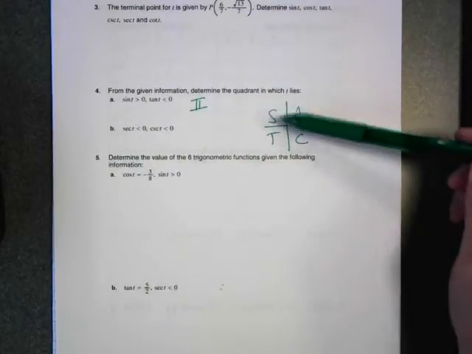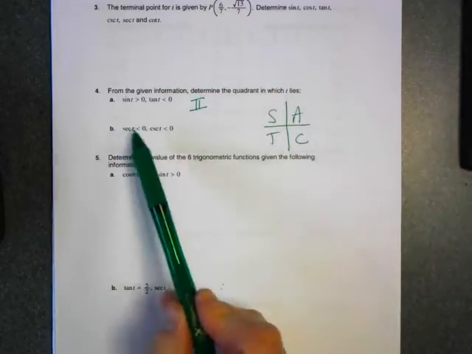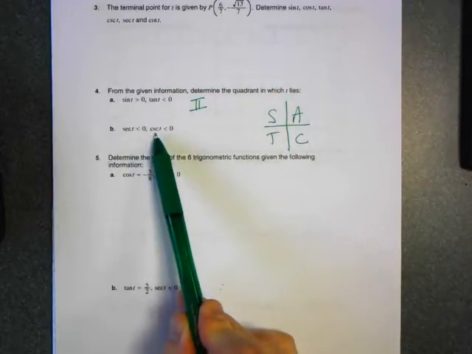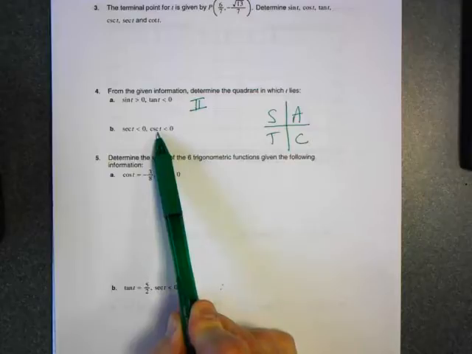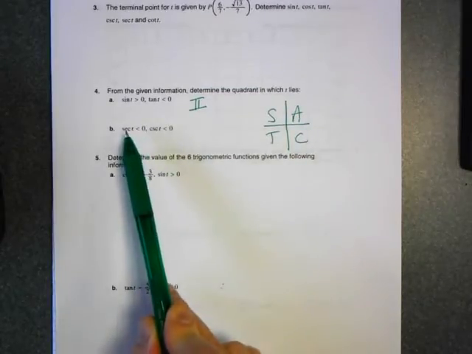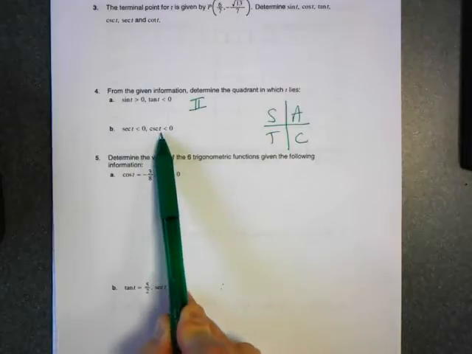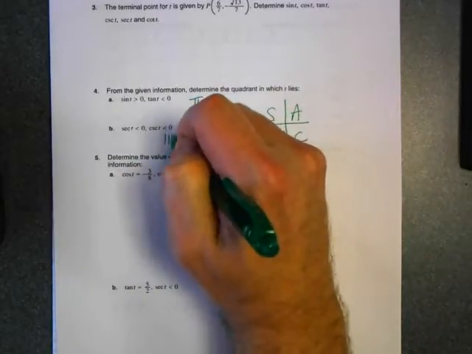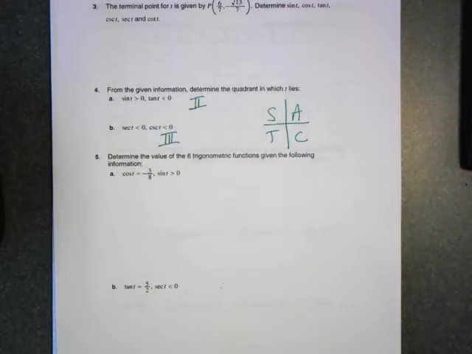So 2 and 3. So this one's 2 and 3. Where is cosecant negative? 3 and 4, because cosecant goes with sine. Sine is negative in 3 and 4. So this one's 2 and 3. This one's 3 and 4. Putting them together, that one has to be 3.